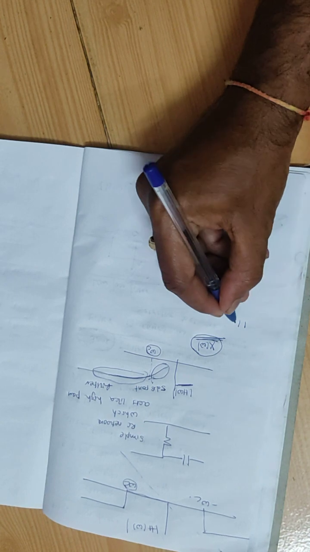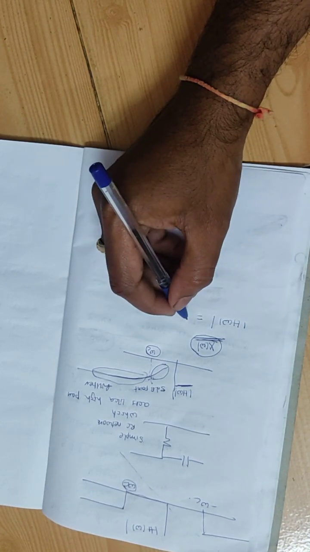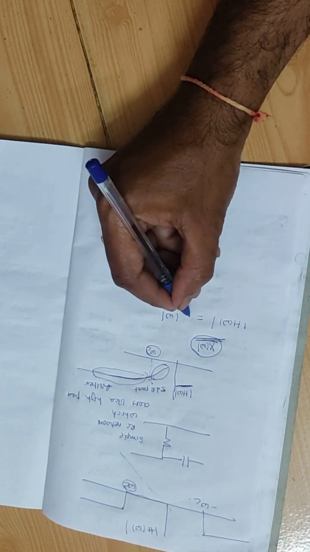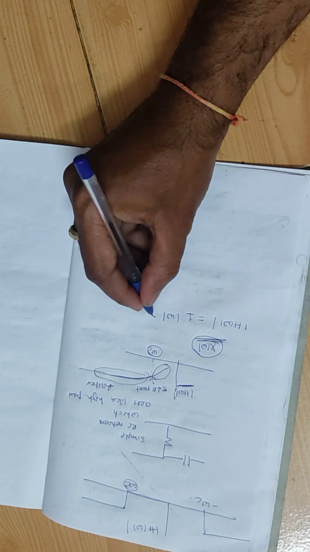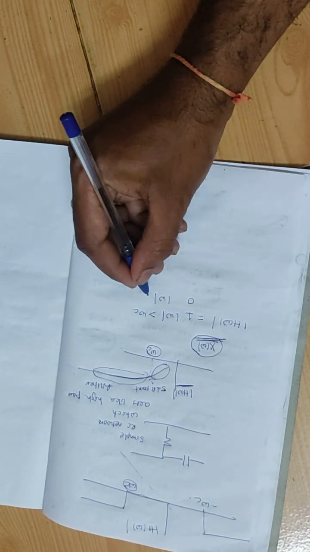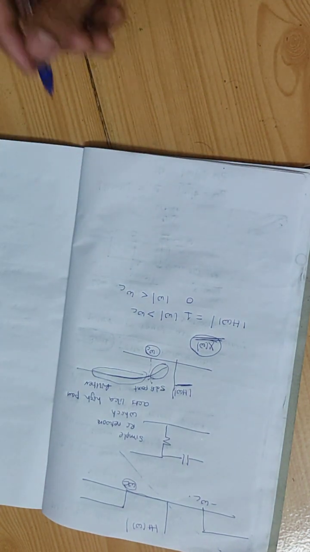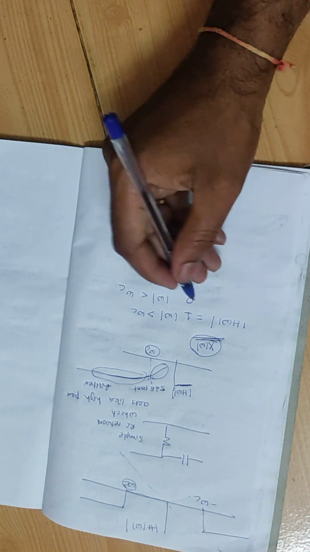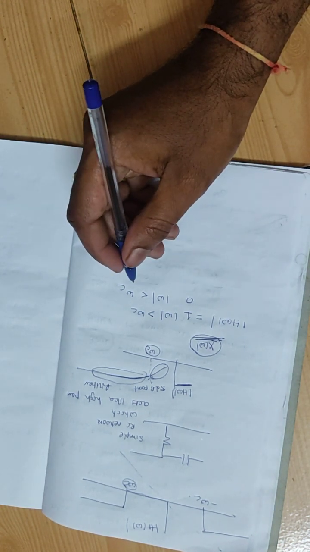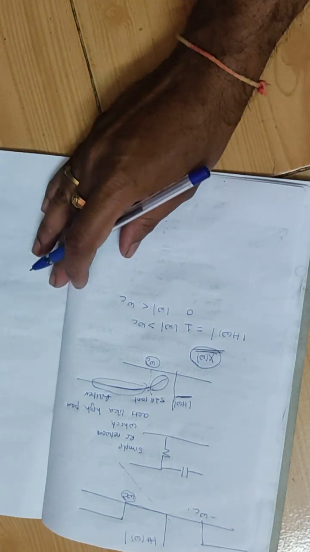Coming to h of omega, the modulus of h of omega can be represented mathematically as modulus of h of omega equals 1 for modulus of omega greater than omega c, and equals 0 for modulus of omega less than omega c. But anyhow, for all the filters, theta of omega, that means the phase function, should be linear, that is minus omega times Td.